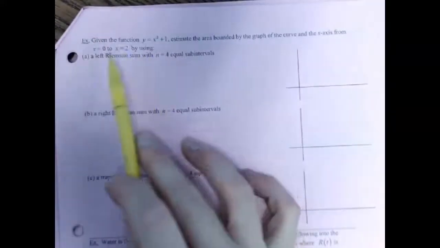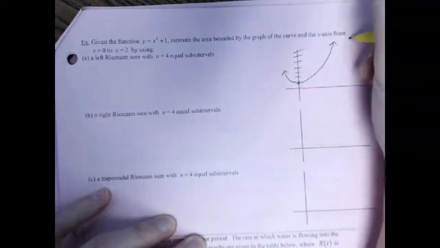I'm going to sketch the graph, and we're going to draw some rectangles from the left, then rectangles from the right, then trapezoids. That's a parabola shifted up 1 unit. It's going to look more or less like this. It would have the left side too, but that's a pretty decent sketch. And then it wants from 0 to 2.